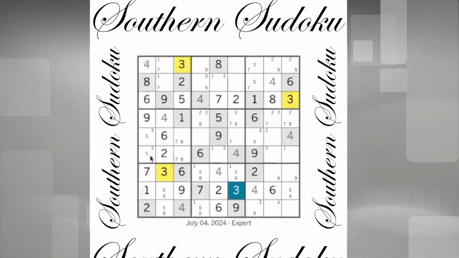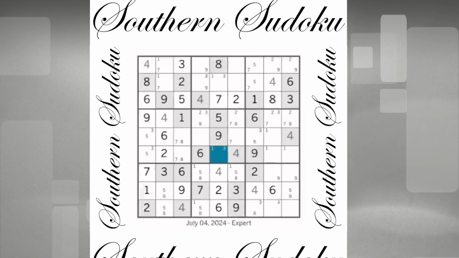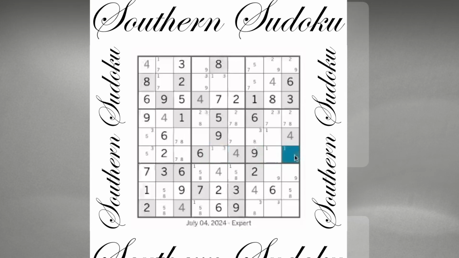Let's talk about this line. So that has to be a 5 or a 3. That has to be a 7 and 8. That has to be a 1 or a 3. The 1s could also be there. We have the 2.